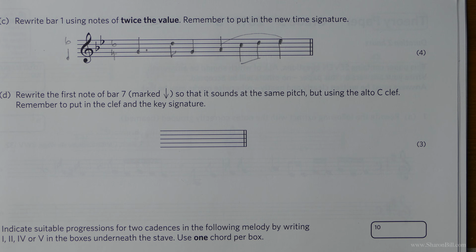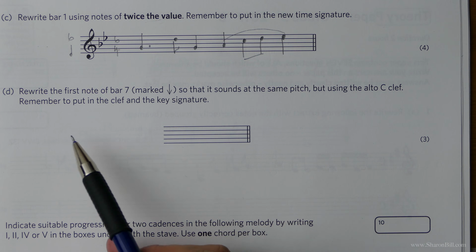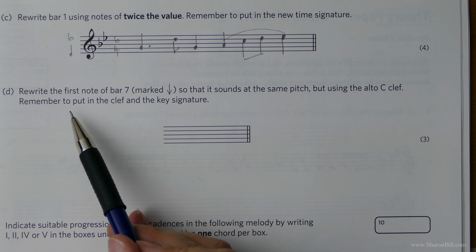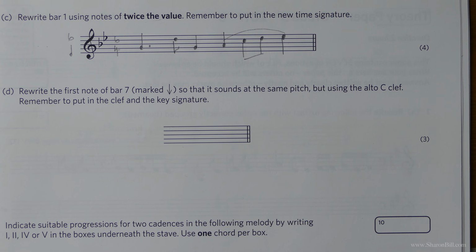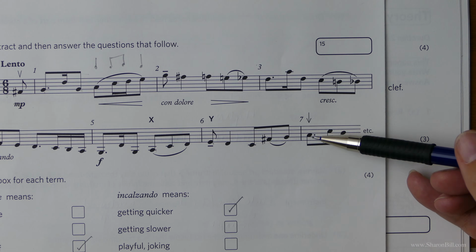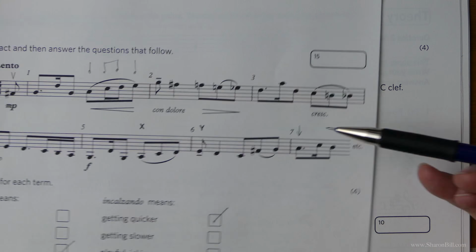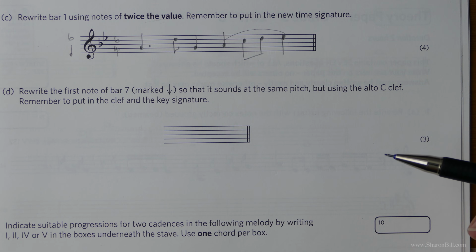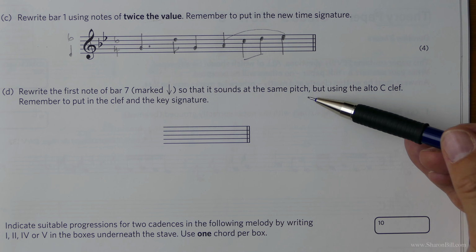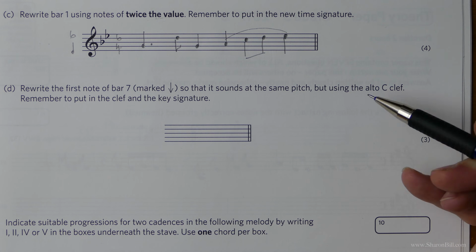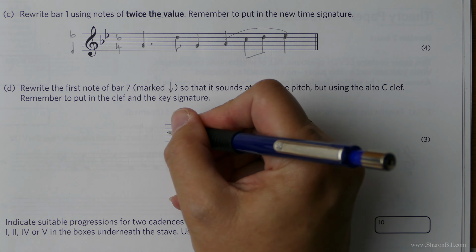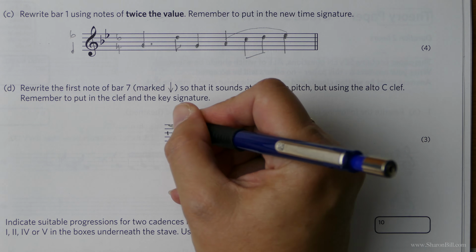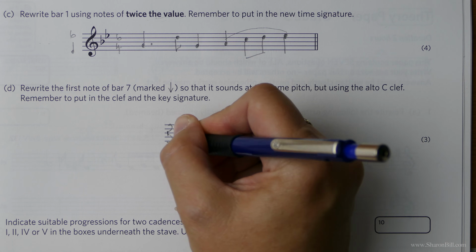So let's have a go at this last question in this section. We need to rewrite the first note of bar 7, marked with a little arrow here. We need to rewrite that so it sounds at the same pitch. Be careful you don't jump octaves, but we're using the alto clef. And so that's the one that begins on the middle line, and that's middle C now.